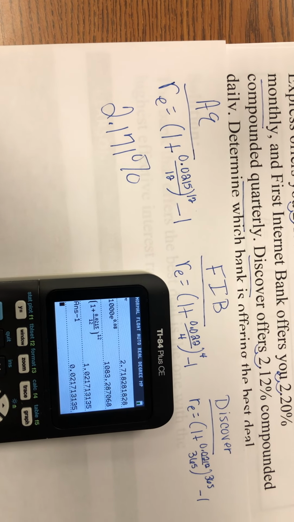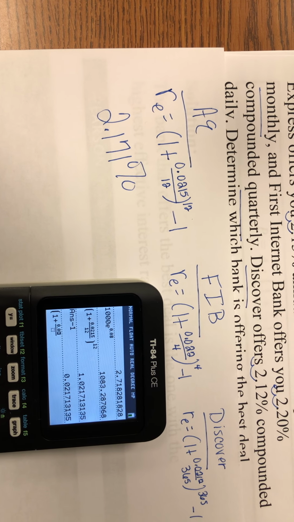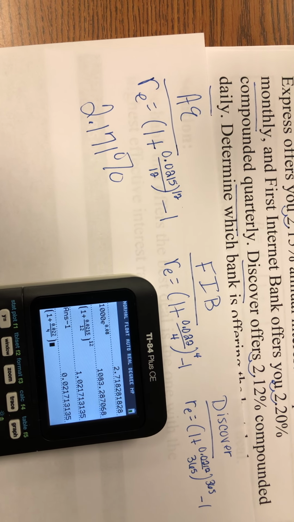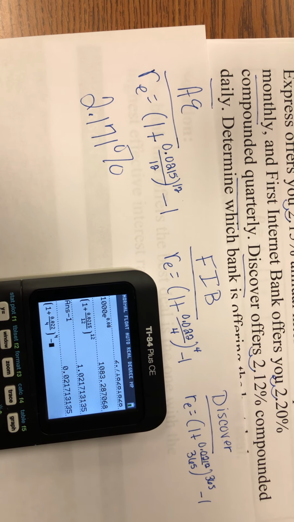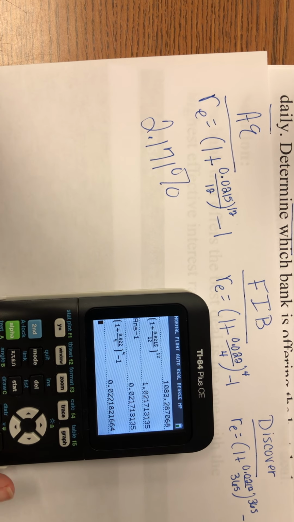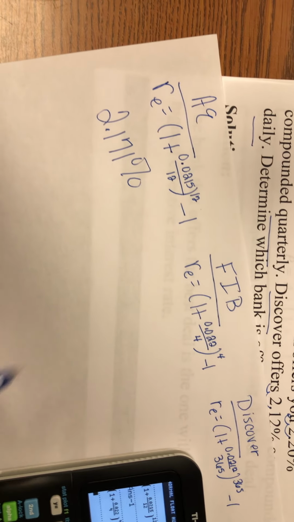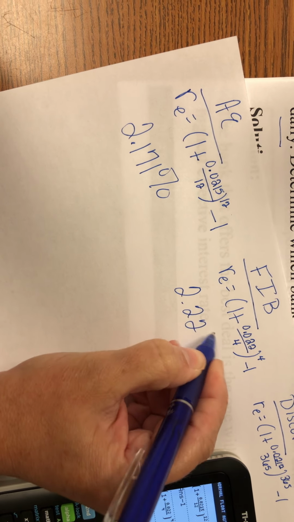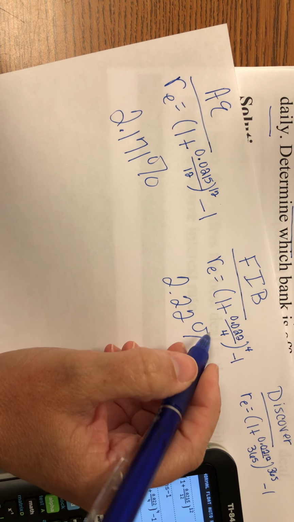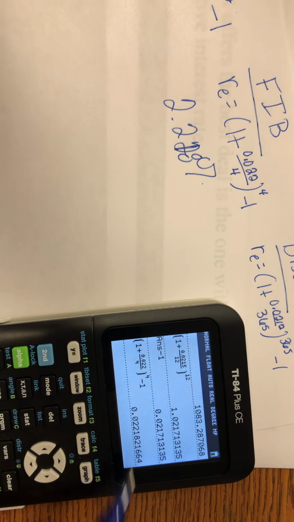Okay, now my next one will have 1 plus 0.022 over 4, and that's going to be raised to the 4th power, but don't forget to subtract that 1 like I forgot last time. Okay, so move that out to 2 decimal places. That'll be 2.22%. Oh, I've been going out 3, haven't I? 2.218. Sorry about that. So 2.218.